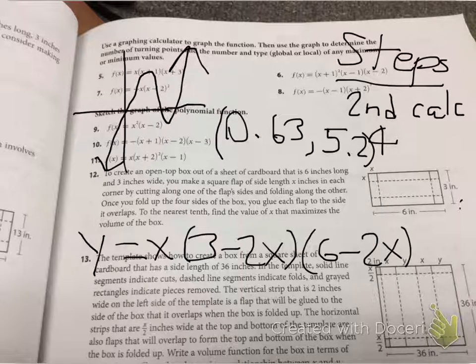y, your resulting volume, will be 5.2, I believe. Let's see. Yes, that seems to be right.